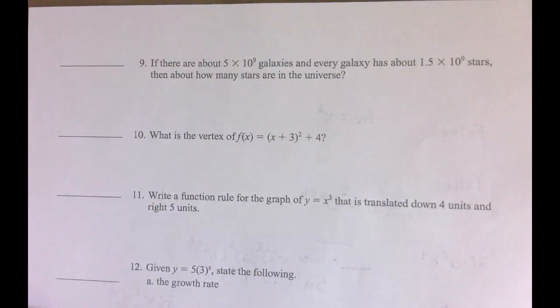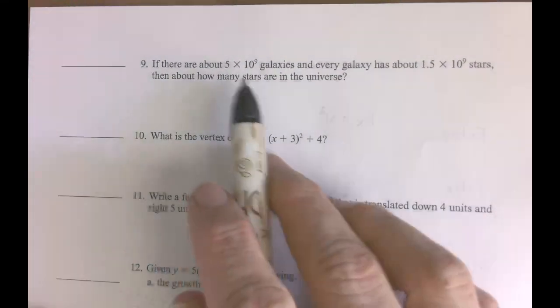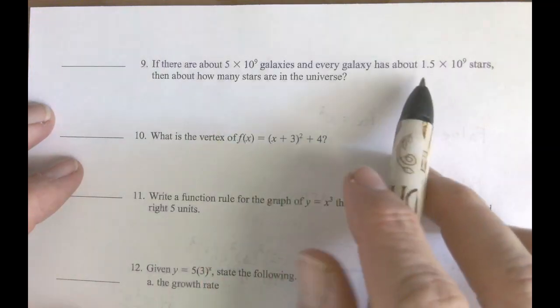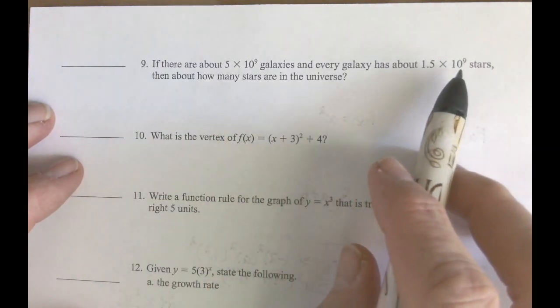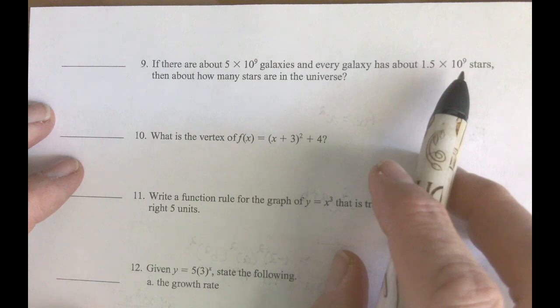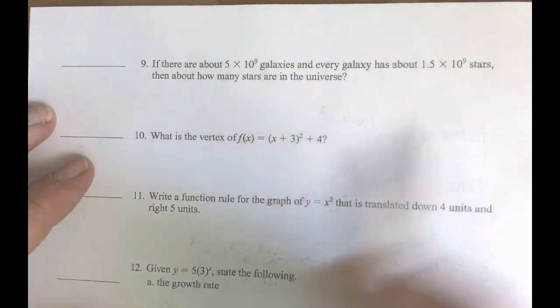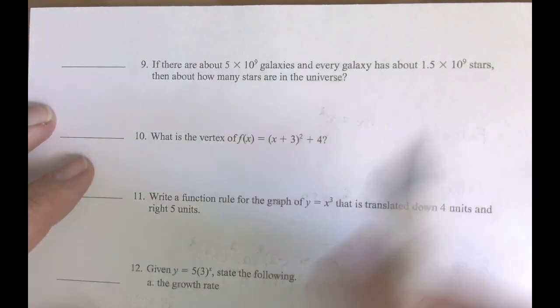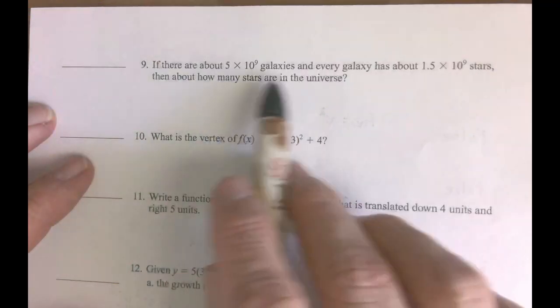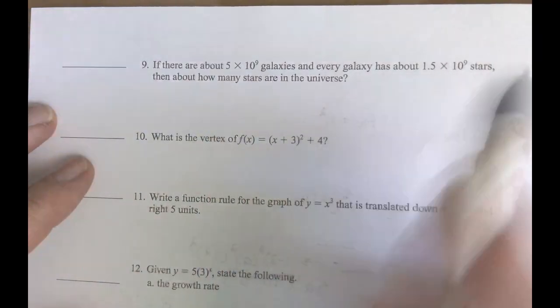All right, page number 2. If there are about 5 times 10 to the 9th galaxies, and every galaxy has 1.5 times 10 to the 9th stars, how many stars are in the universe? So hopefully you recognize that this is a multiplication problem. We have this number of galaxies. Every galaxy has that number of stars.